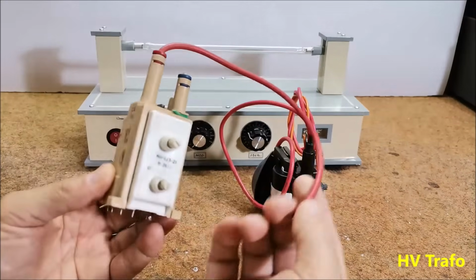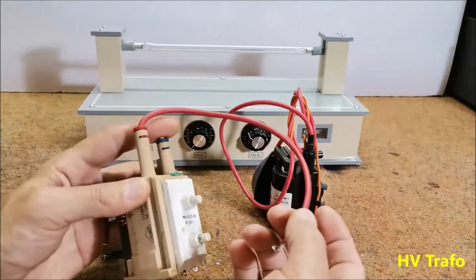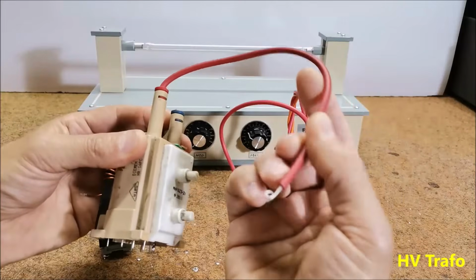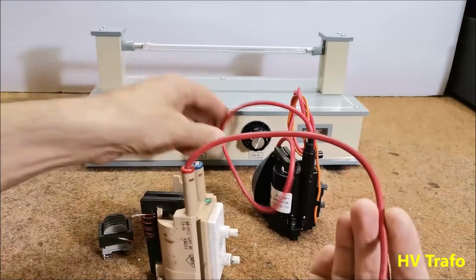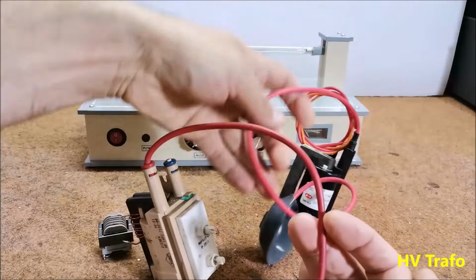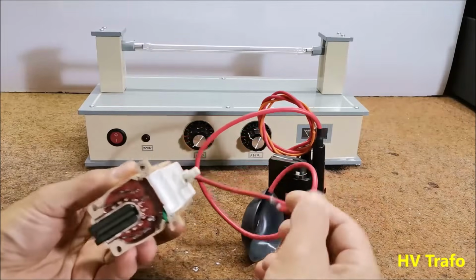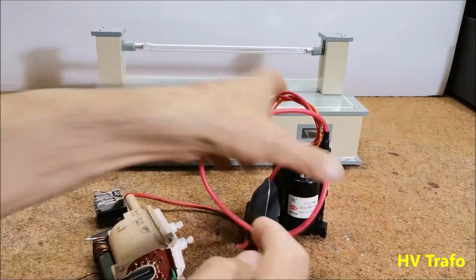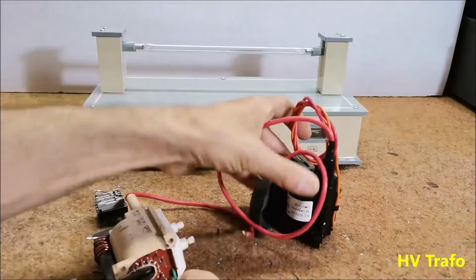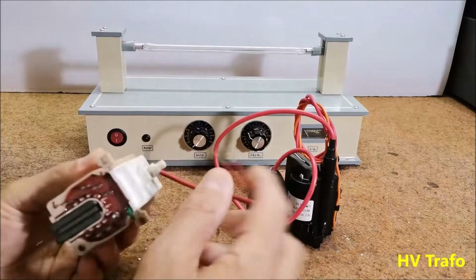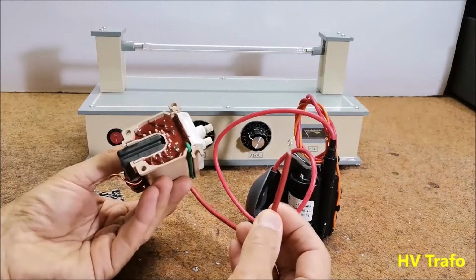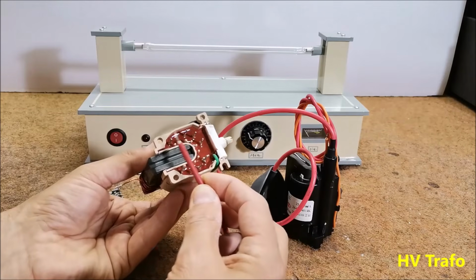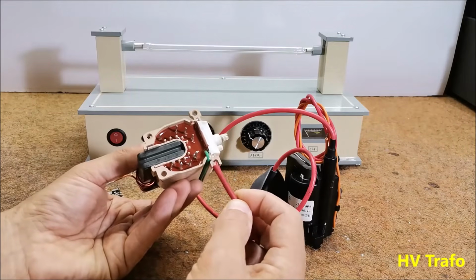The outputs of the high voltage transformer are connected directly to the plasma tube. In this transformer, the output is this big insulated wire, or this one on this transformer, and the ground, which is one of these pins. It can be tested in such a way that when we turn on the circuit and bring the electrode close to the pins, a spark of several centimeters will form at the correct ground pin.